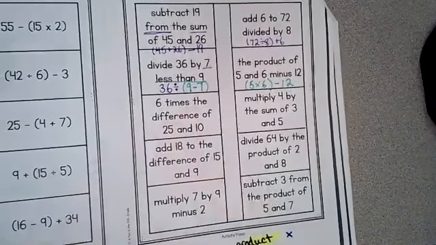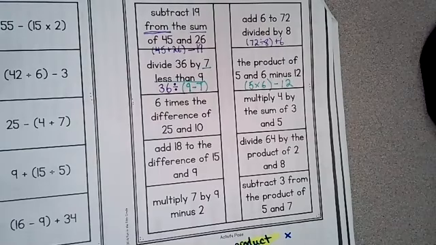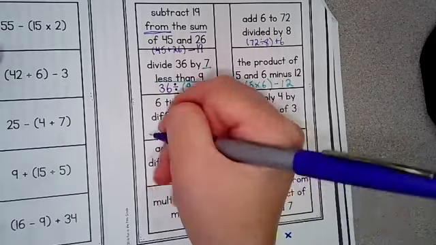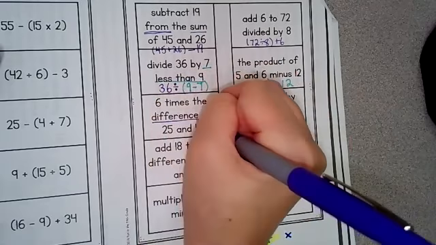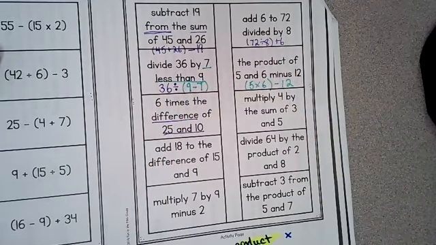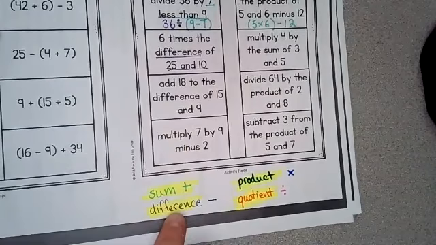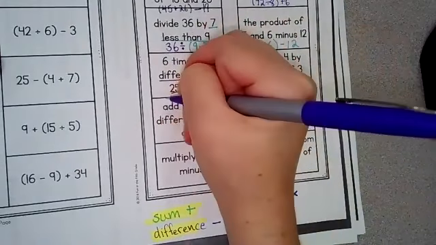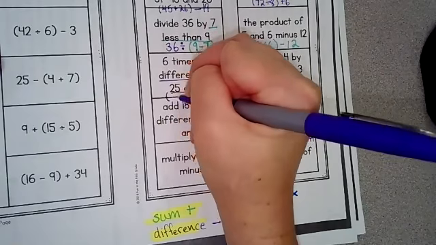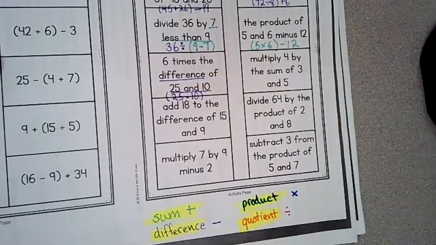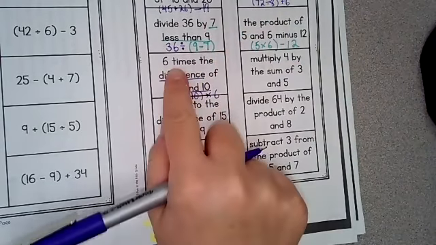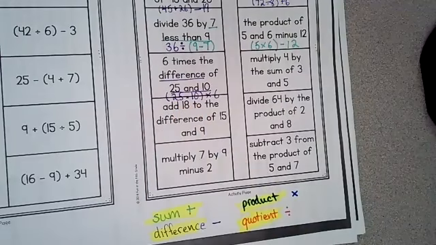Let's look at this one: 6 times the difference of 25 and 10. I'm going to write small. First, we've got to figure out the difference of 25 and 10. Down here we wrote that difference meant to subtract. I'm sorry that you're going to have a line going through this. So you're going to have 25 subtract 10, and then you're going to multiply by 6, because that's 6 times the difference of 25 and 10.